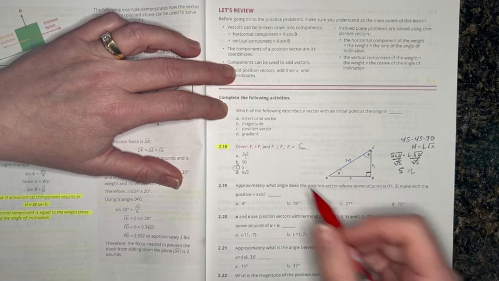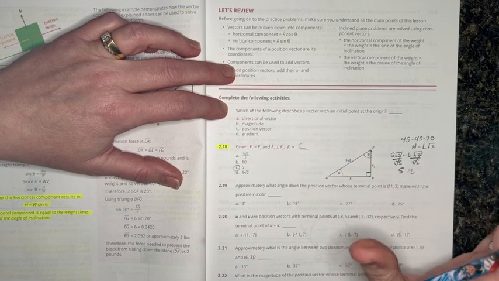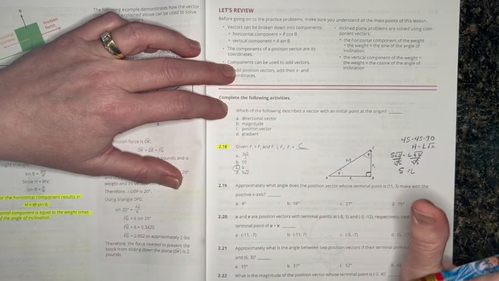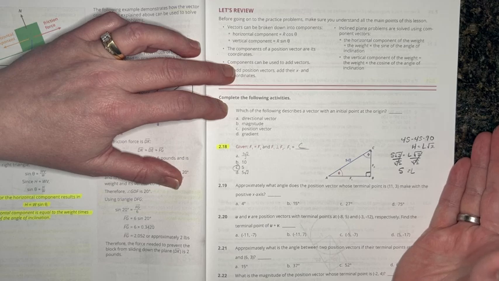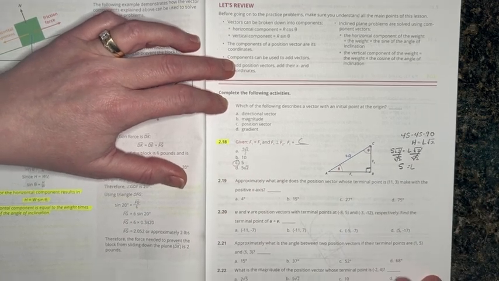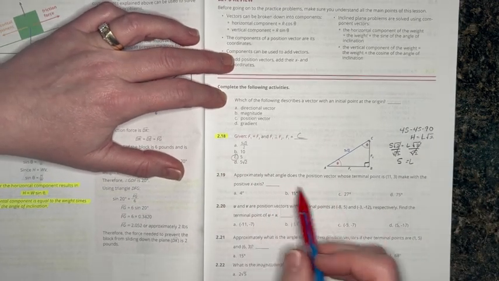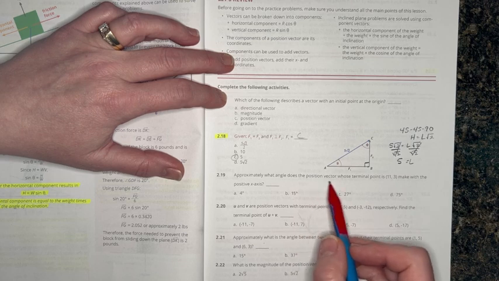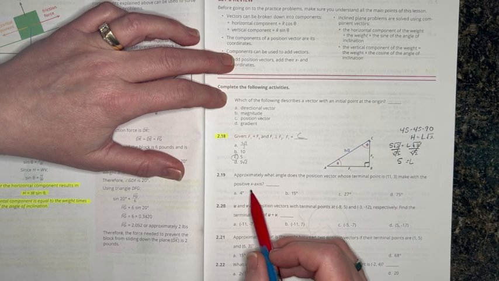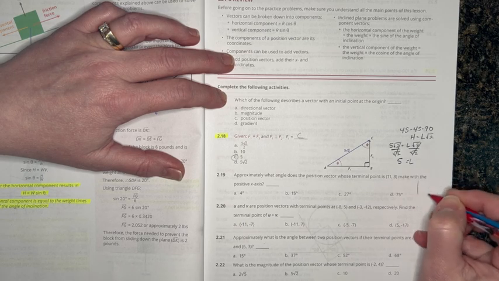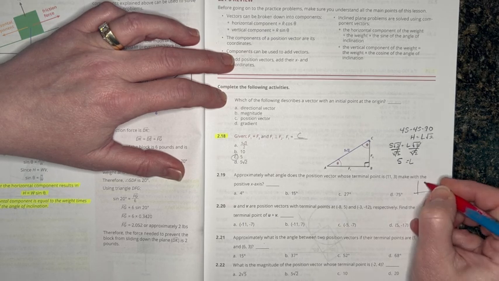All right. Now, you could have done the Pythagorean theorem just like the book example did. By all means, if that's how you want to solve it, go right ahead, as long as you're getting the right answer, that is. Okay. Number 19. Approximately what angle does the position vector whose terminal point is 11, 3 make with the positive x-axis? So I'm going to do a super simple sketch.